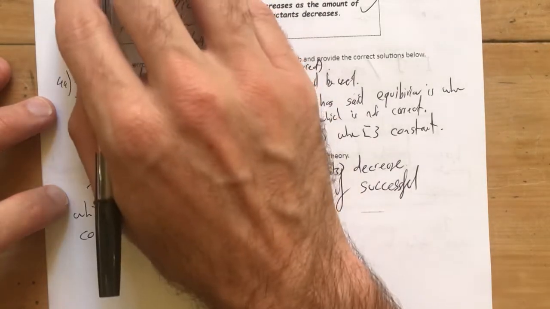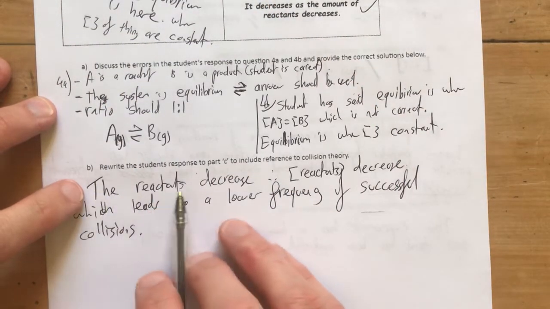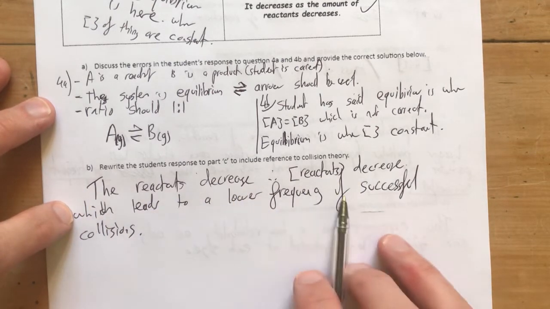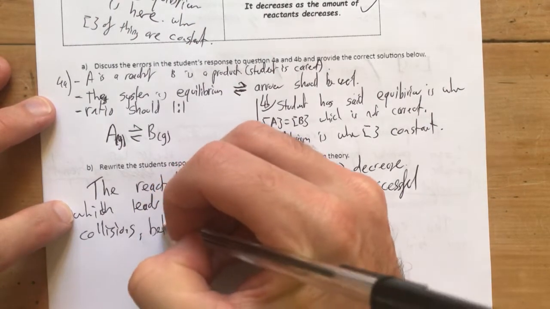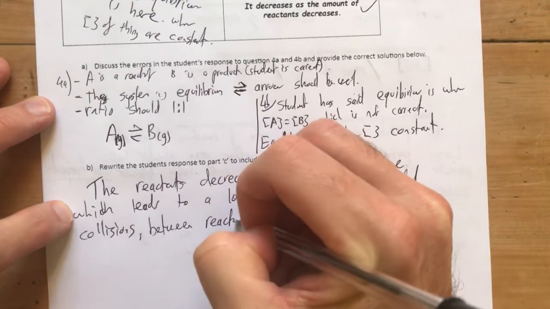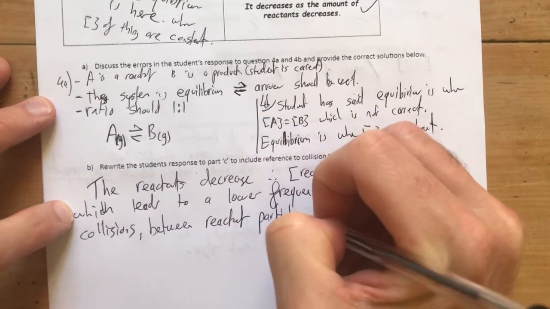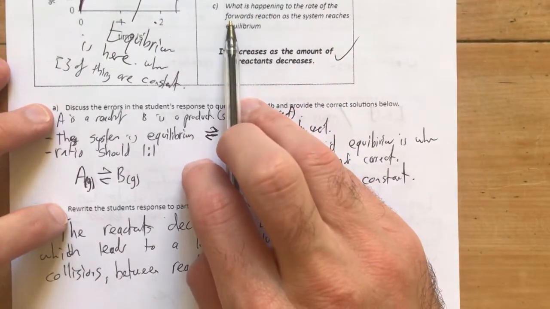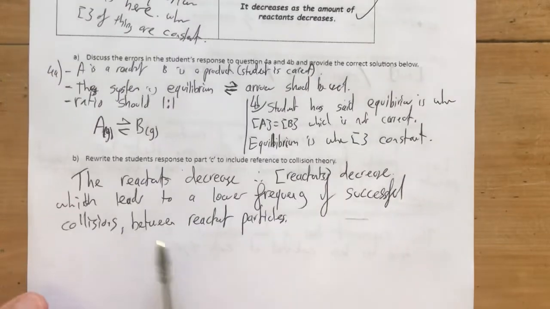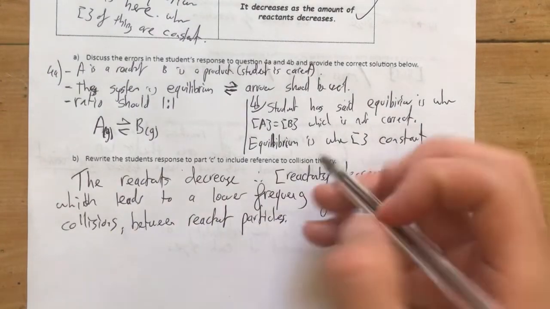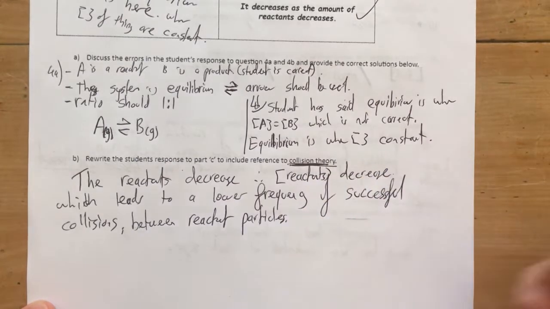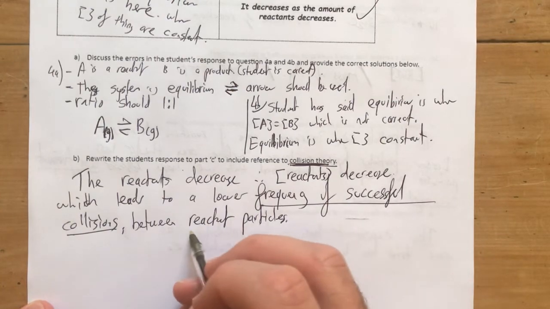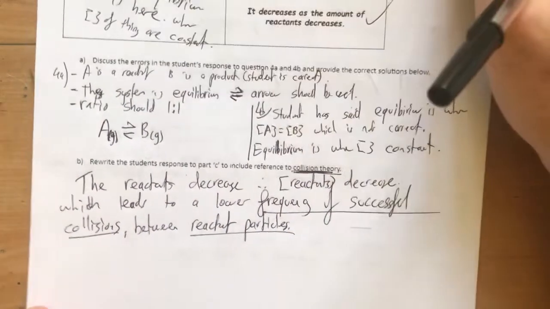How do I link this to collision theory? The reactants decrease, so therefore the concentrations of the reactants decrease, so it leads to a lower frequency of successful collisions. Now I should say between reactant particles, because I'm only talking about my forwards reaction, so the collisions for my forwards reaction are the collisions between the reactant particles. So if I need to reference collision theory, I need to go to my buzzword, which is the frequency of successful collisions. And I need to say what those collisions are between: these ones are my reactant particles. And that's the answer to question 2.